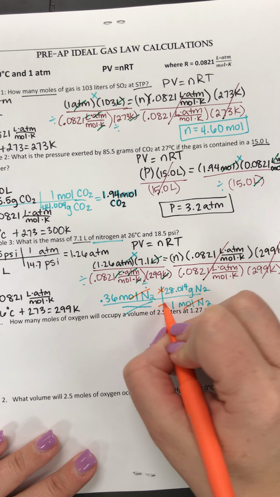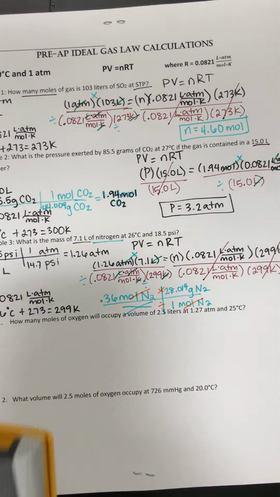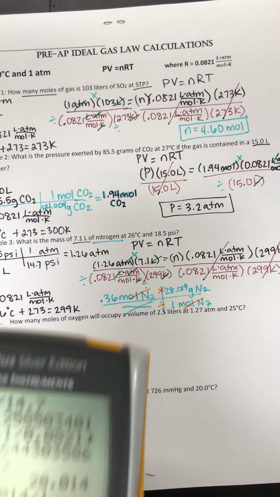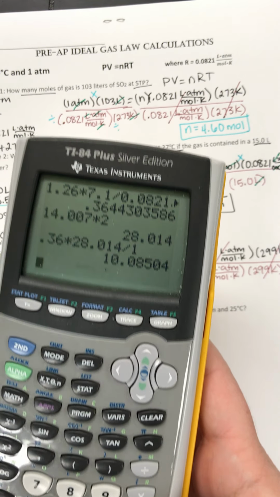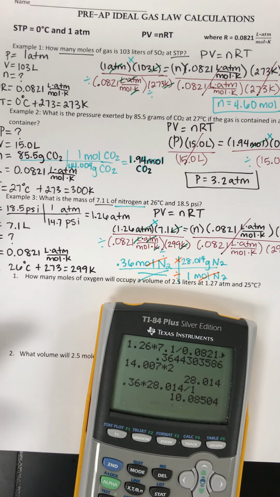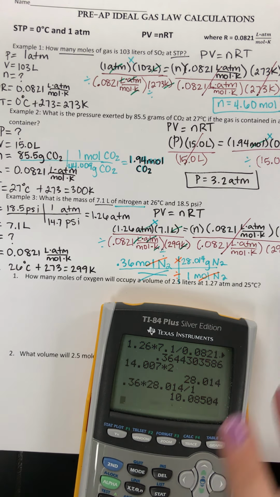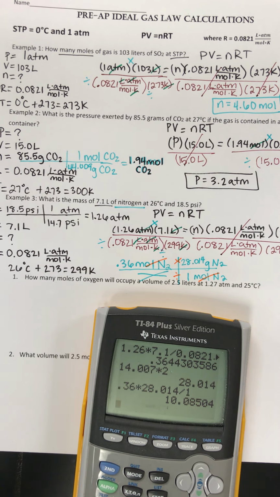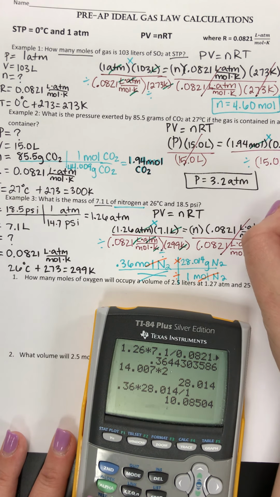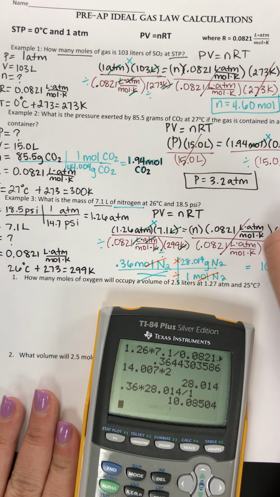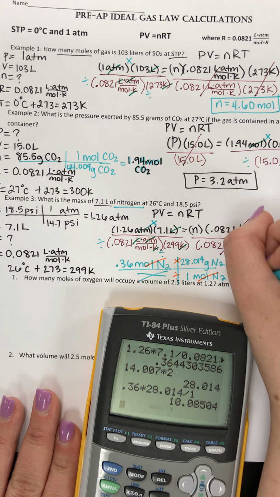So now to solve, we have moles canceling. We're going to multiply the top and divide the bottom. So 0.36 times 28.014 divided by 1. So this is going to be in grams of N2, and we're going to go ahead and round this to 2 sig figs because that's the least number I was given here. So this is going to be 10 with a decimal because the 0 does nothing, and then grams N2.